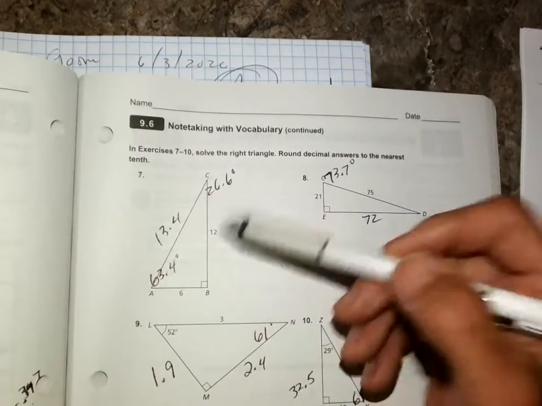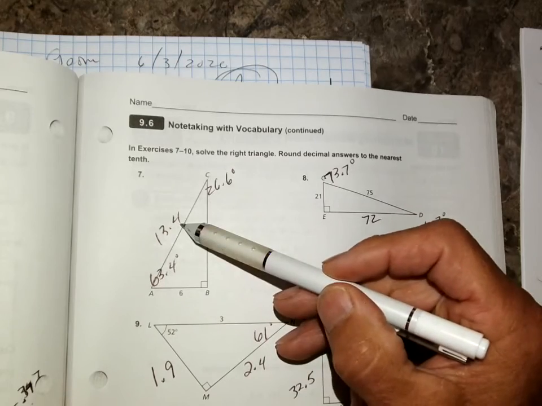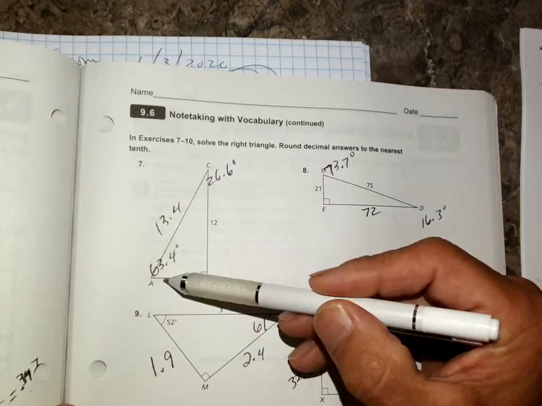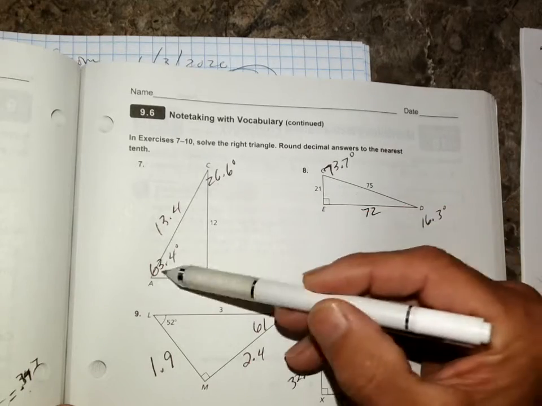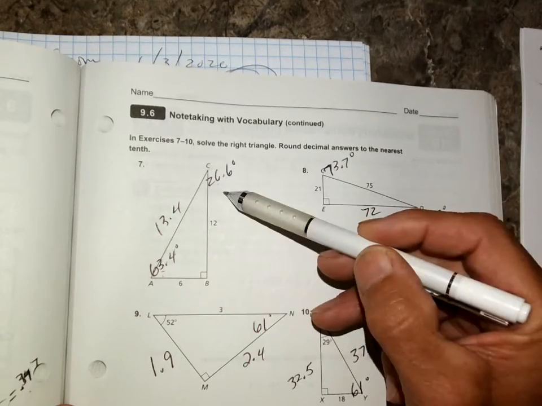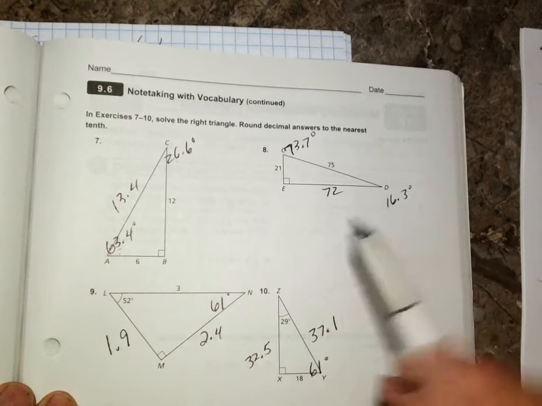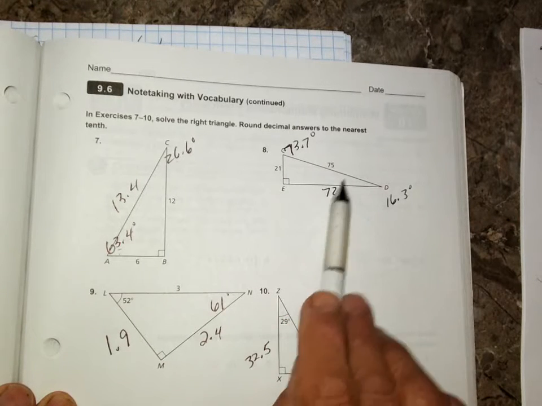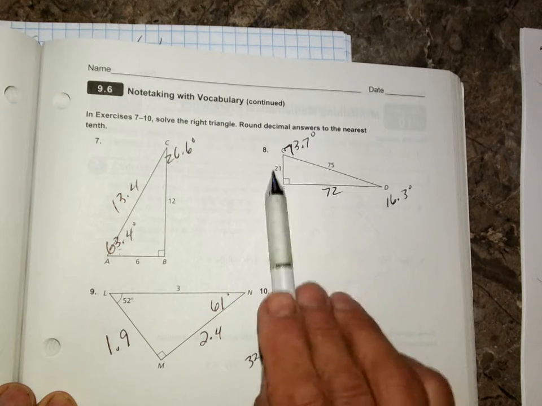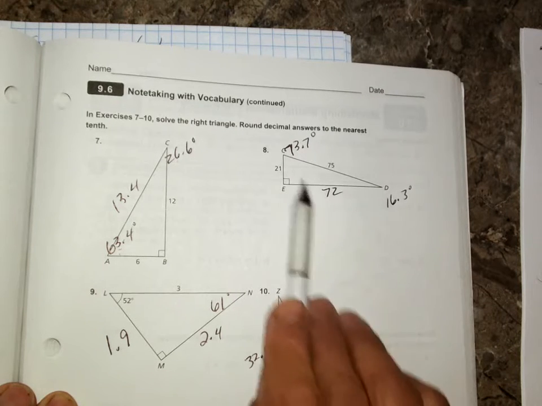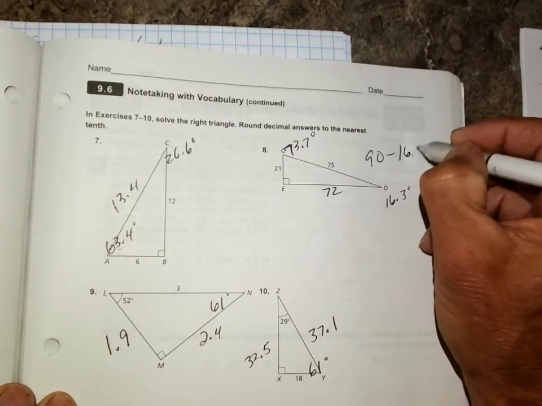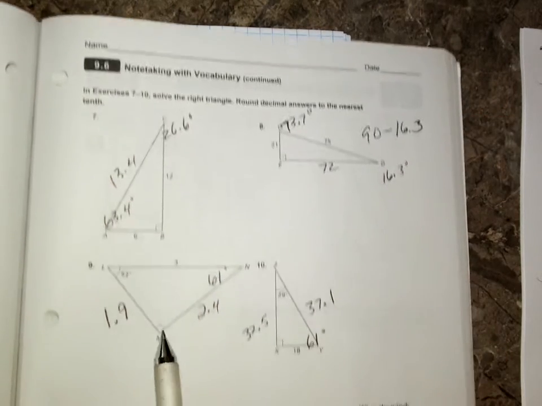7, when you solve it, this side is 13.4. You can use Pythagorean's theorem actually to get that. Then you can use tangent inverse to get either one of these angles. You get one and then subtract from 90 to get the other. Same thing here. You can use Pythagorean's theorem to get the 72. And then probably I would have used sine inverse to get the 16.3 and then get the other from 90. Just 90 minus 16.3 gives you the other angle.